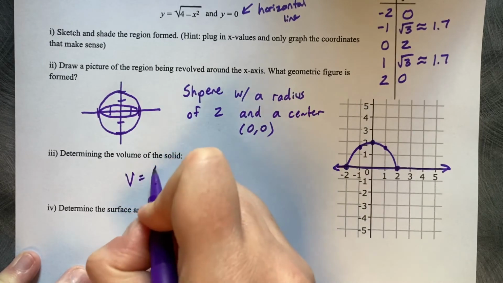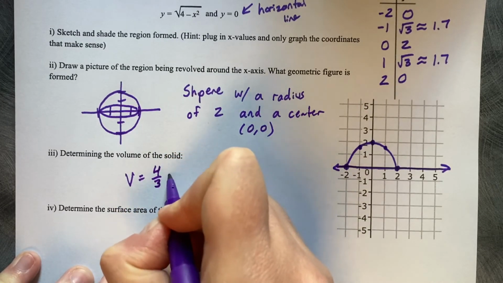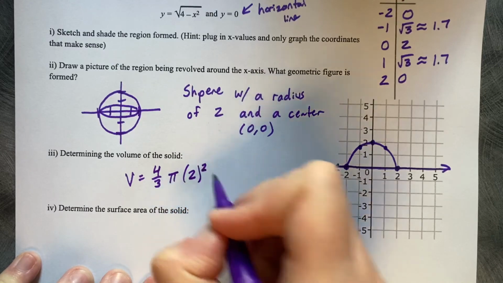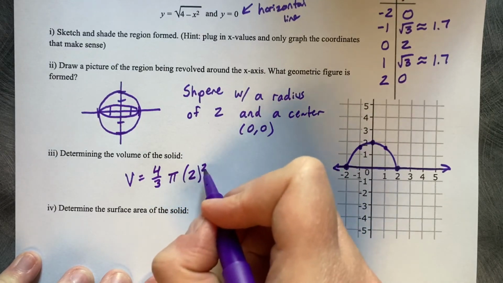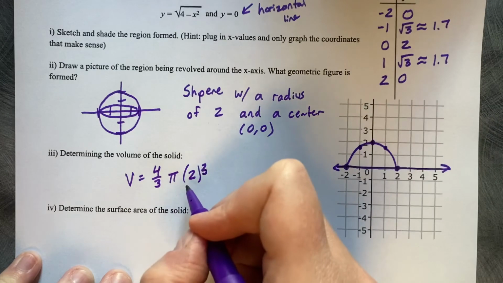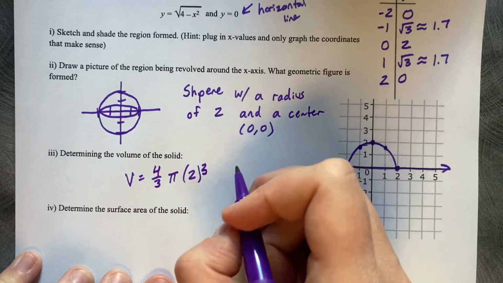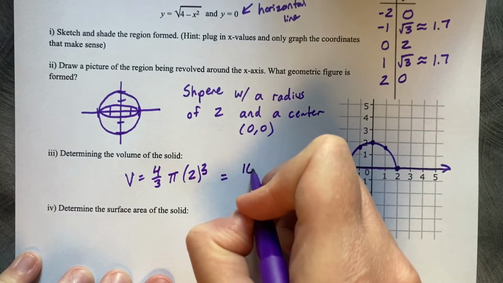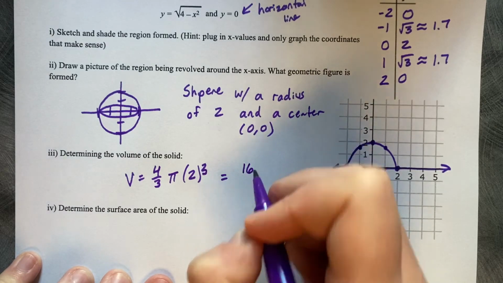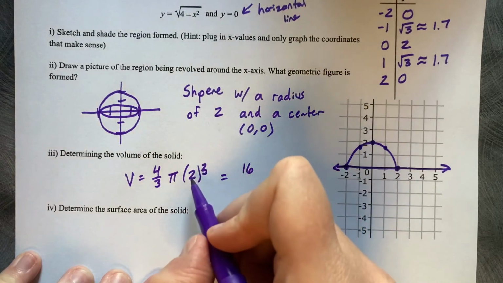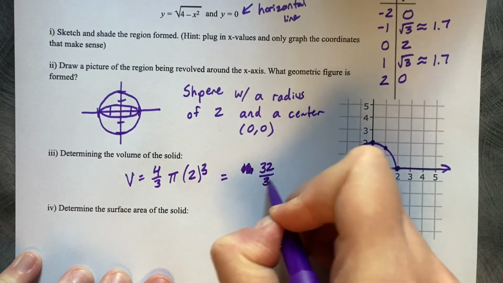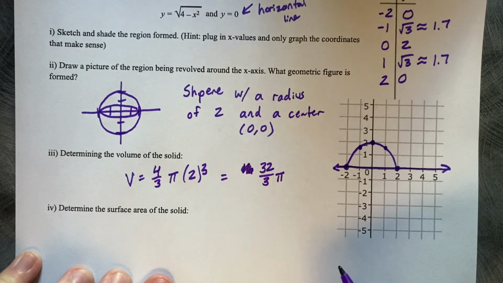So the volume is going to be 4/3 pi times our radius cubed, which is 2 cubed. 2 cubed is 8. 8 times 4, 16 over 3. Oh, no, that is not correct. 8 times 4 is 32. Sorry. 32 over 3 pi.